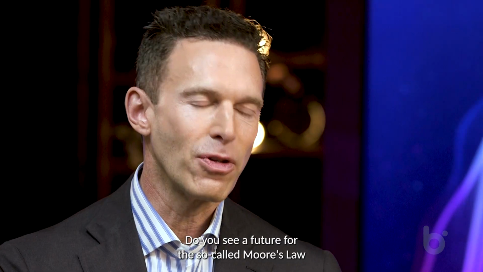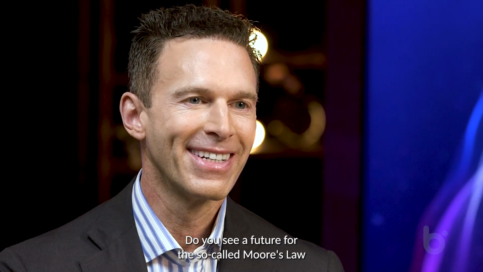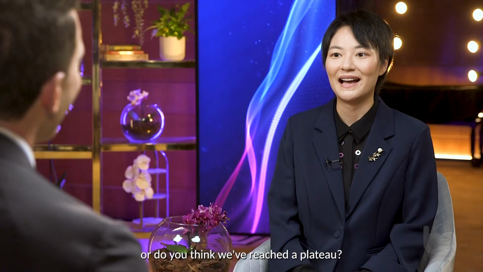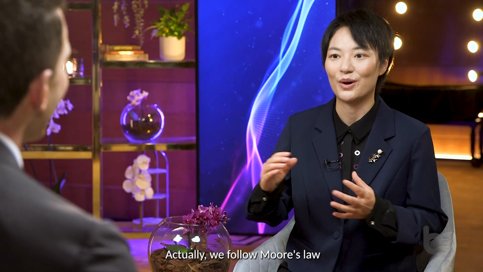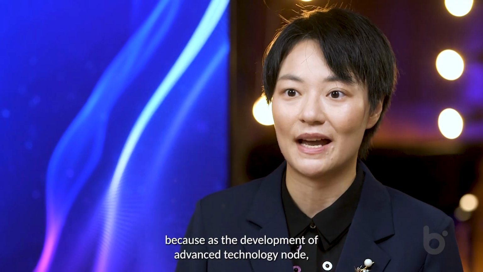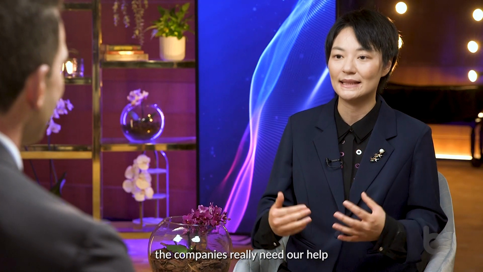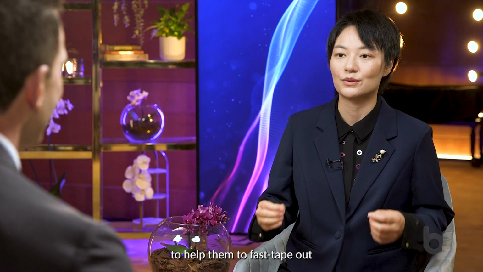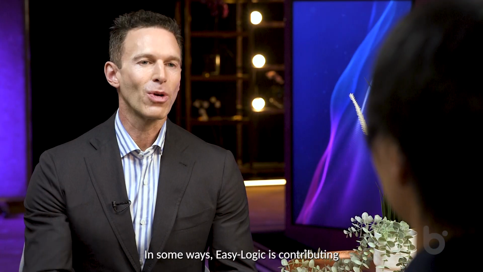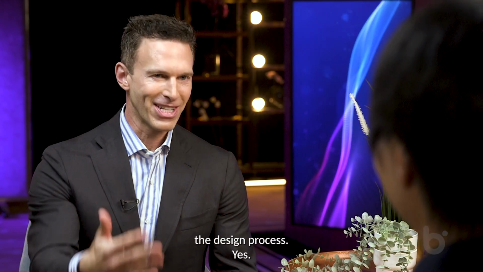Do you see a future for so-called Moore's Law in the pace of development in integrated circuits, or do you think we've reached a plateau? Actually, we follow Moore's Law because with the development of advanced technology nodes, companies really need our help to fast tape out and accelerate their innovations. In some ways, EasyLogic is contributing to the continuation of Moore's Law because you're accelerating the design process.